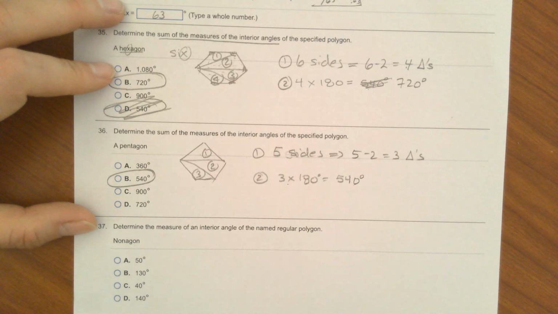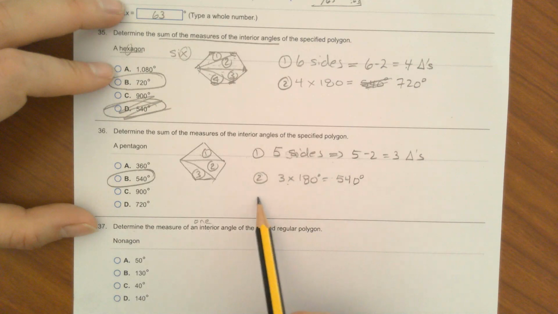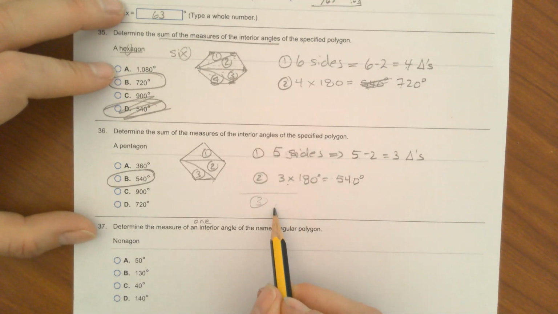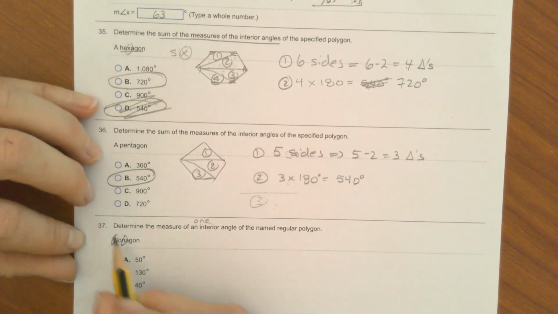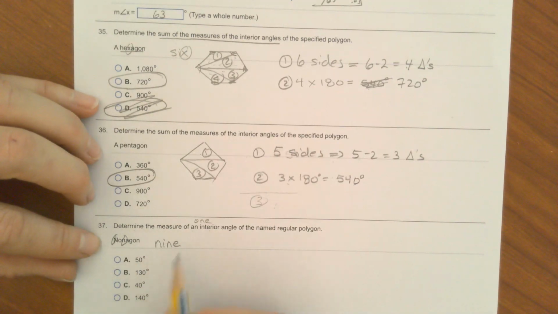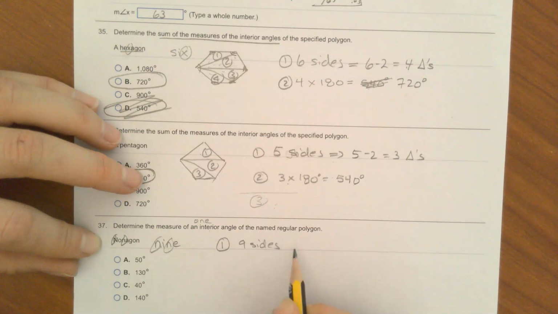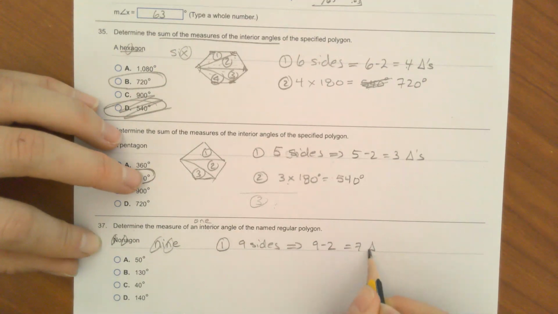Okay. Now the last one is determine the measure of an interior angle, that means 1 interior angle. So I have to find the total, just like this, but then I have to do the third step and find out how much for 1 angle. Nonagon has 2 ends, so it's 9, because it has 2 ends. That's my trick to remember. So step 1, it has 9 sides. To find out how many triangles, I just go 9 minus 2 equals 7 triangles.